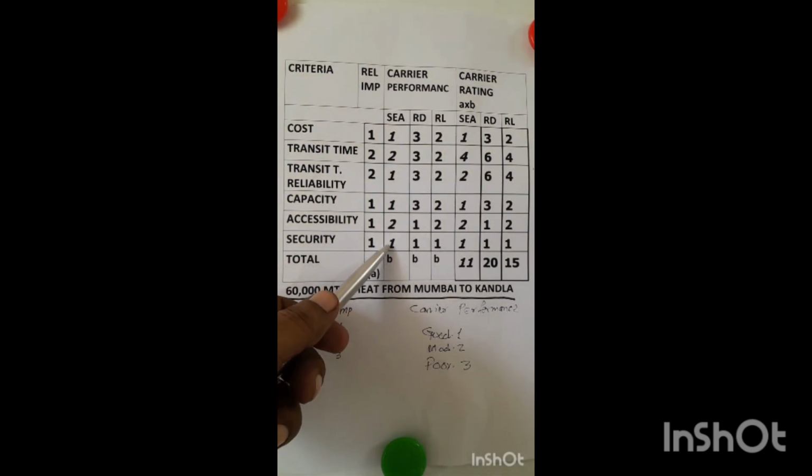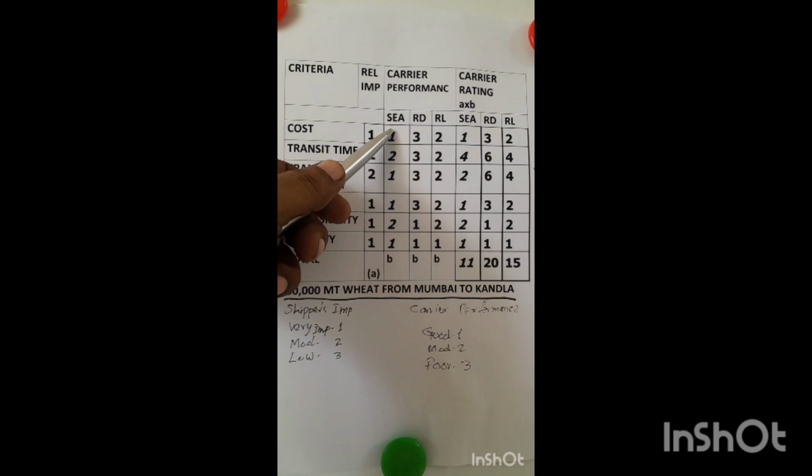Security 1. Ship security, this is very good. There is no stealing, no theft takes place on board ship. So he is assigning 1 for the transport. So he has assigned these 6 points, 6 different points for the sea transport.